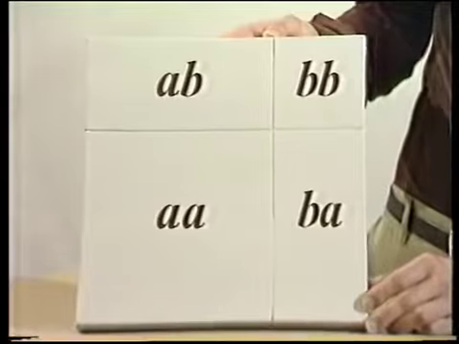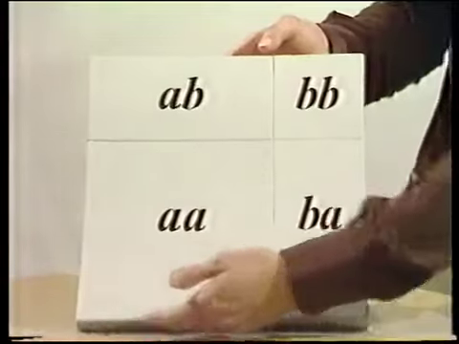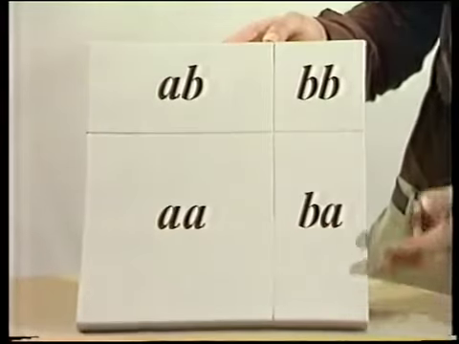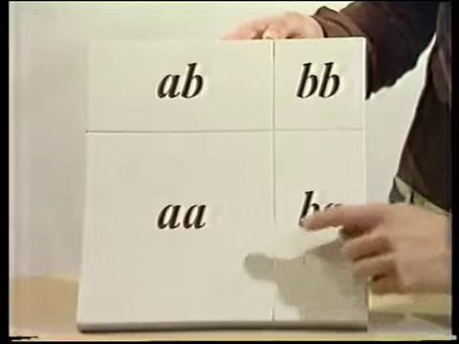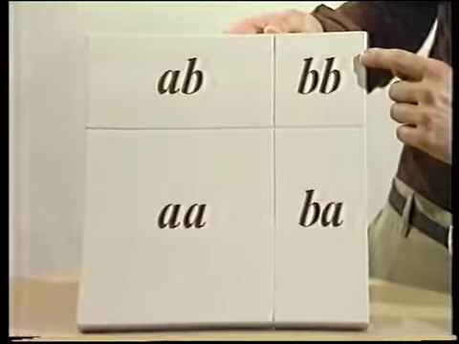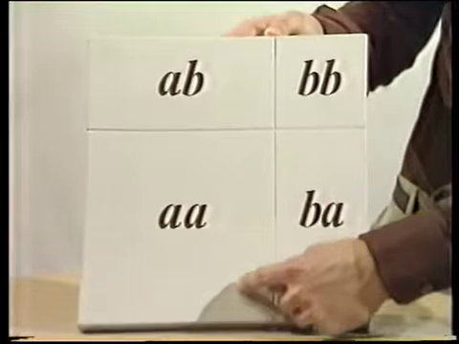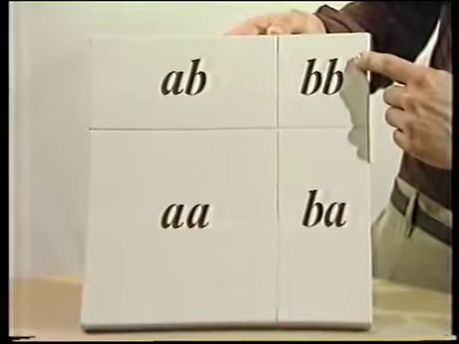It's made up of 4 pieces, each one of which is formed by choosing either an a or a b in this direction and either an a or a b in this direction. For example, a by a, a by b, b by a, and b by b, which adds up to a total of a squared plus 2ab plus b squared.